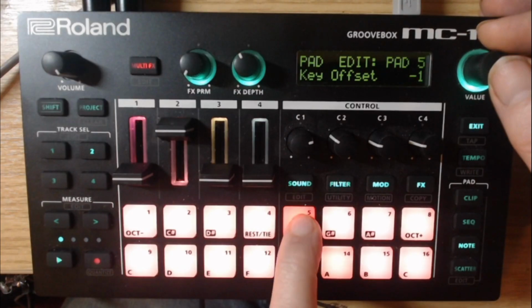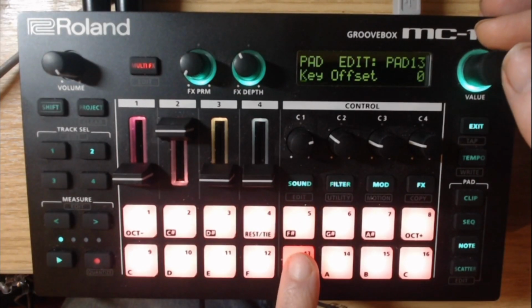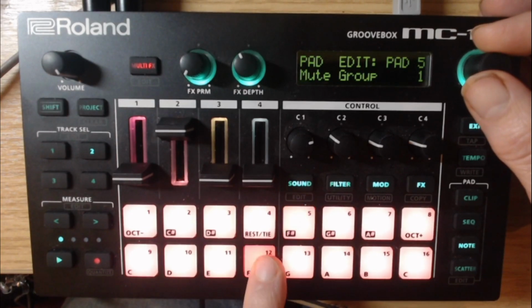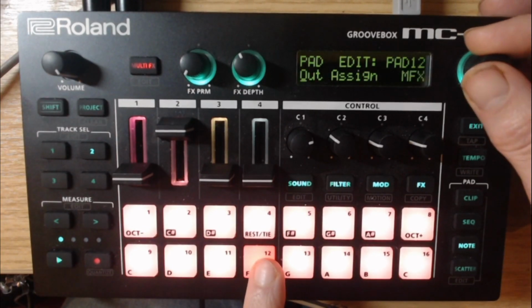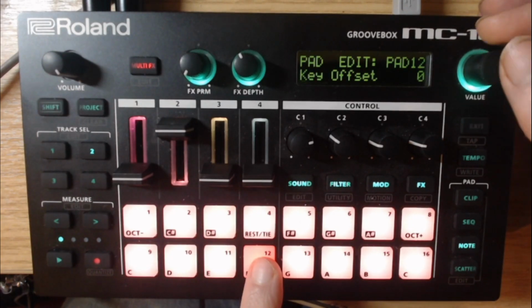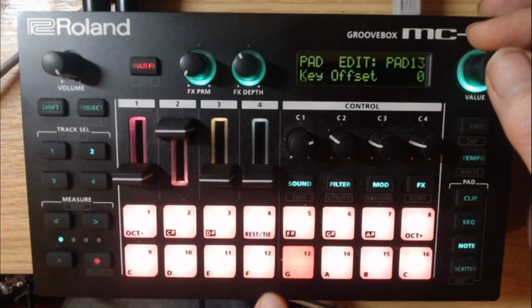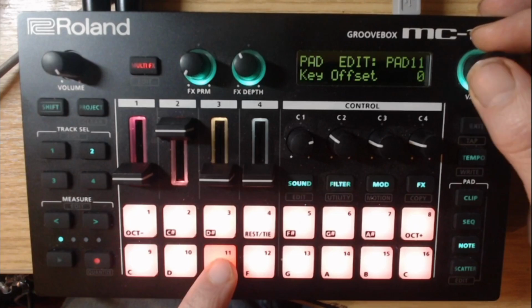Now the way that the key offset works is each number is a semitone. So if you're in G and you want to fill in the F sharp key, you will drop by one semitone. And if you're in G and you want G sharp, then you will increase it by one semitone. In this way, we can go F sharp -1, F -2, E -3, all the way down until we reach the bottom of the keyboard at C, or all the way up until we get to the C at the other end.